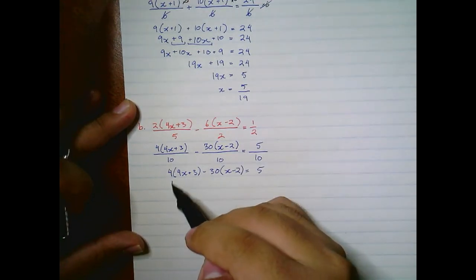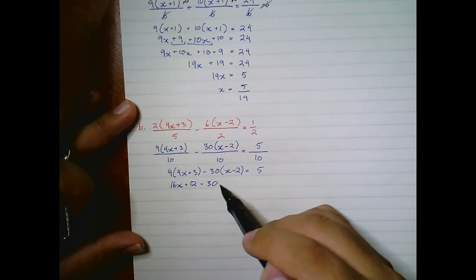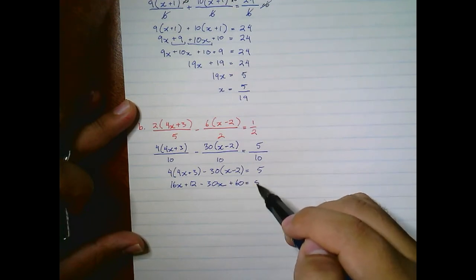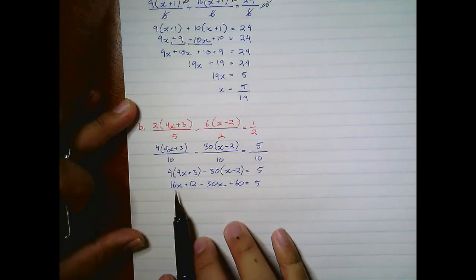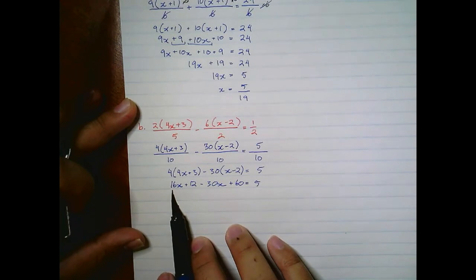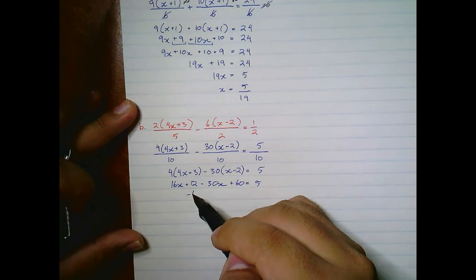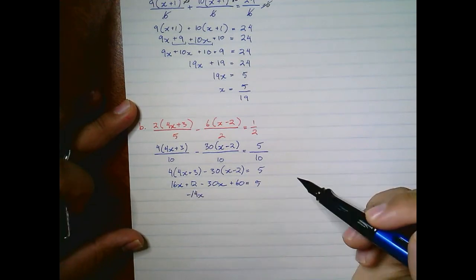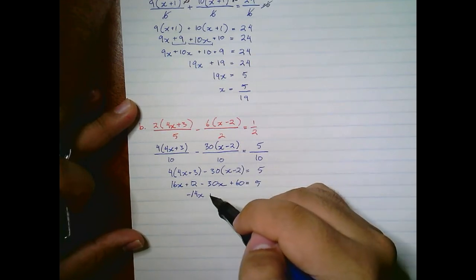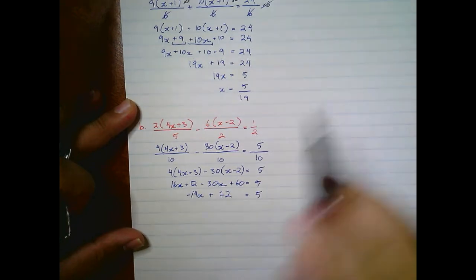Expanding brackets gives us 16x plus 12 minus 30x plus 60 equals 5. 30 take away 16 is 14, so this is going to be negative 14x. 12 plus 60, that's going to be plus 72, equals 5.